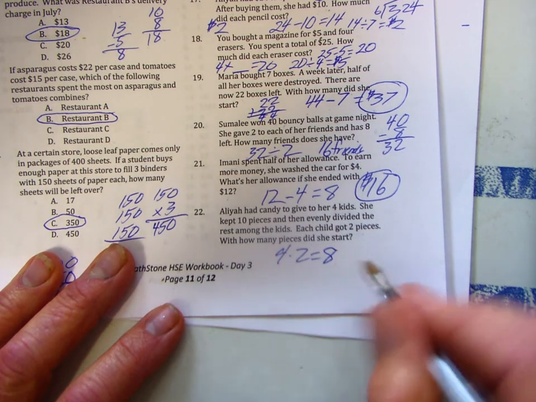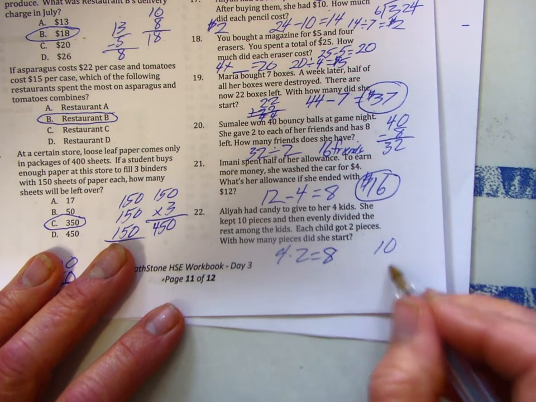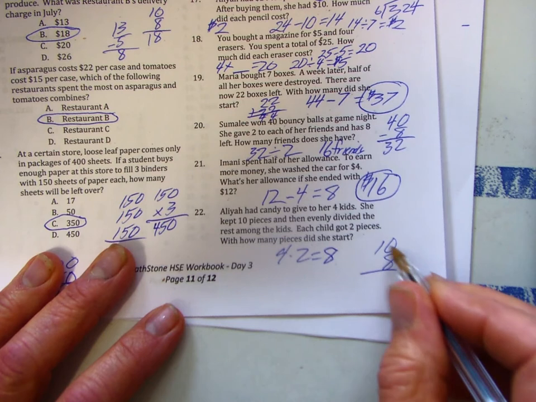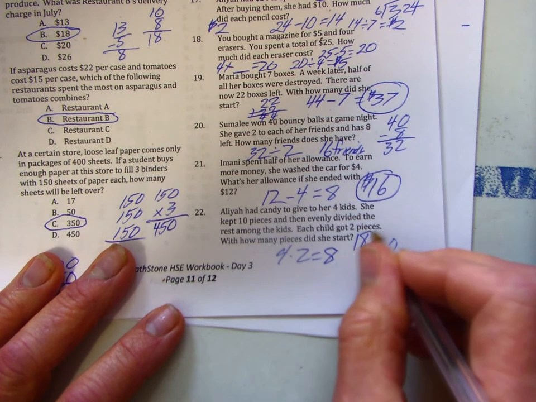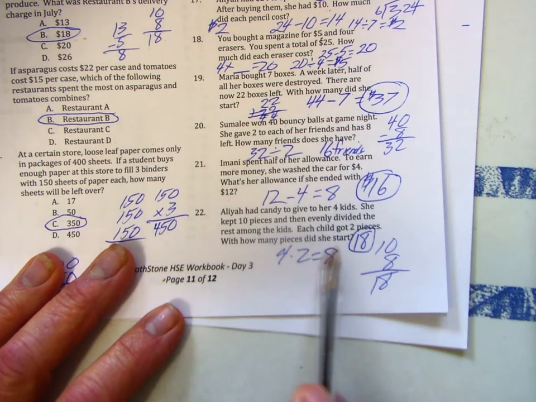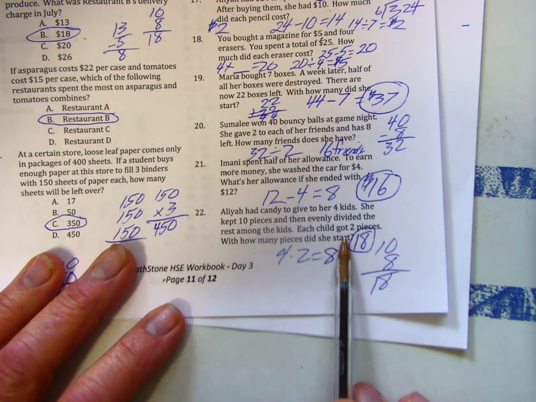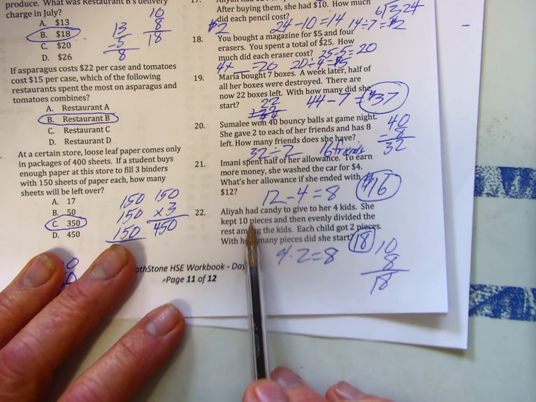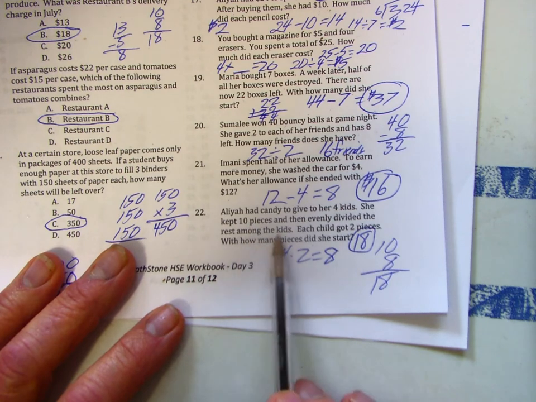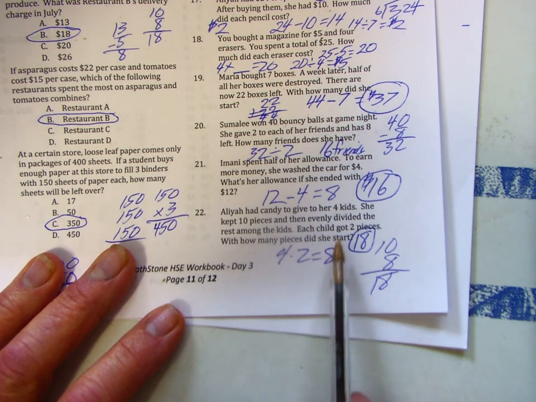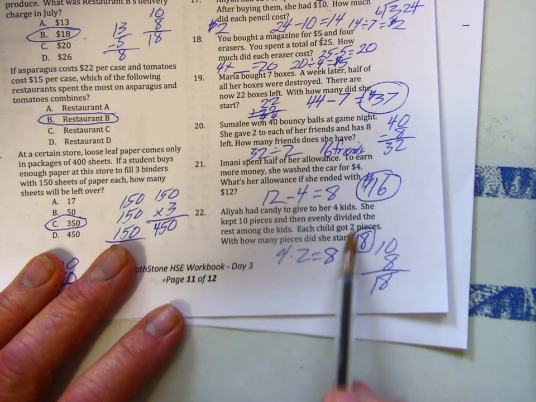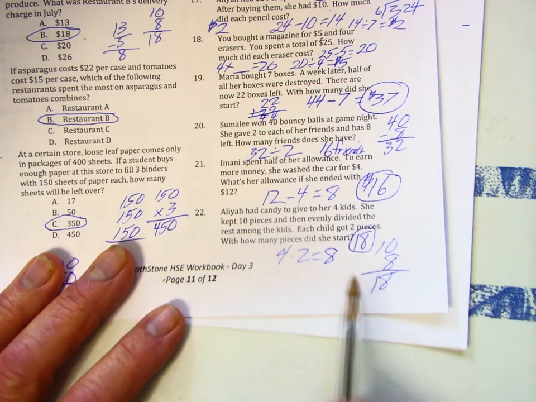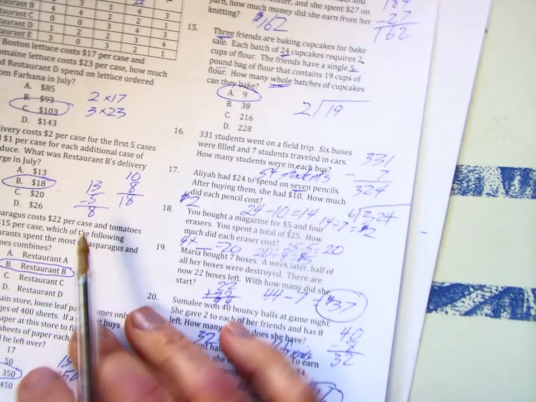What do you do? You add them together. She kept 10 and she gave her kids 8. 8 and 10 is 18. How many pieces did she start with? 18. Let's see if that makes sense. She had 18. She kept 10 and then evenly divided the rest. That left 8. She took the 8 and divided it amongst her 4 kids, and they each got 2. Yep, that works. 18. Moving on.